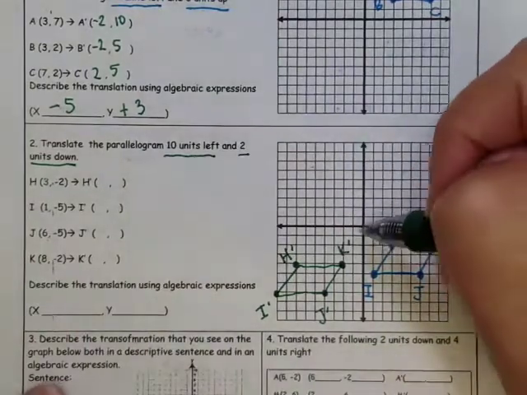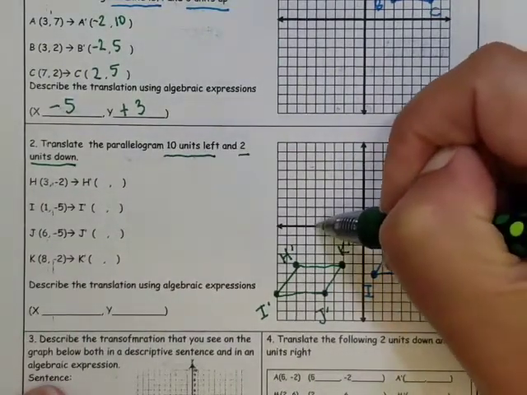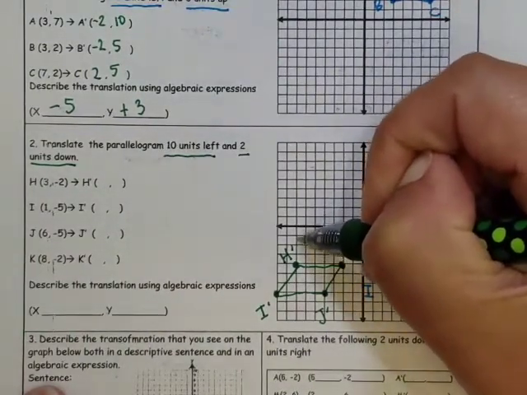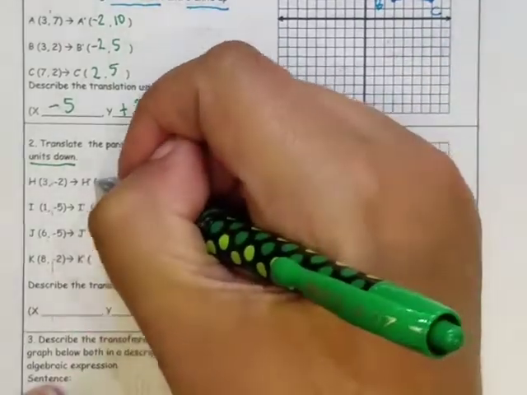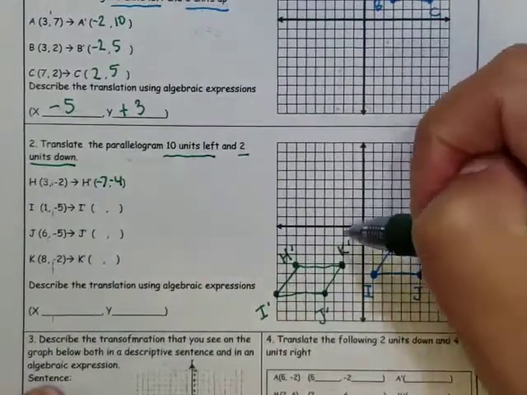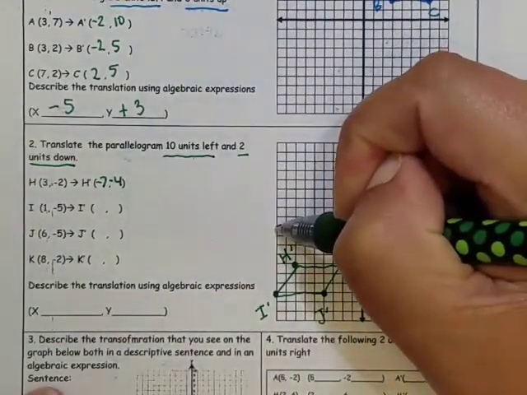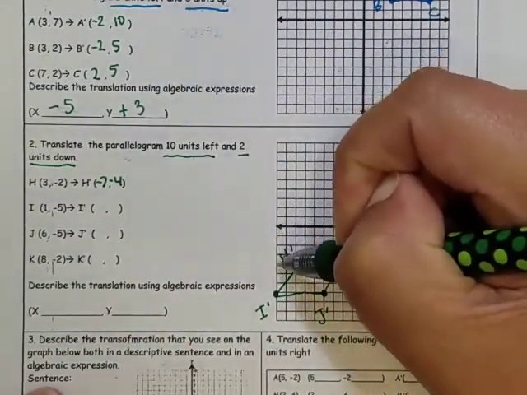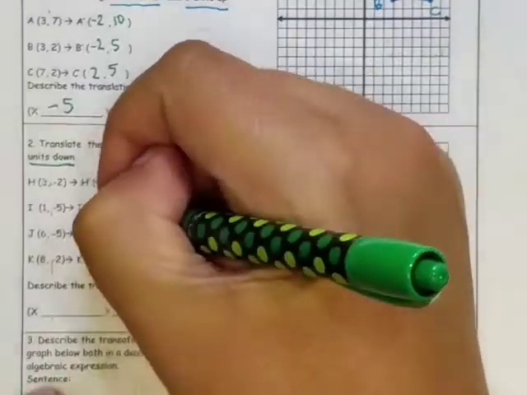So my new points for H, 1, 2, 3, 4, 5, 6, 7, 1, 2, 3, 4. So -7, -4. For I, if that's 7, that's 8, 9. So -9, 1, 2, 3, 4, 5, 6, 7. So -9, -7.